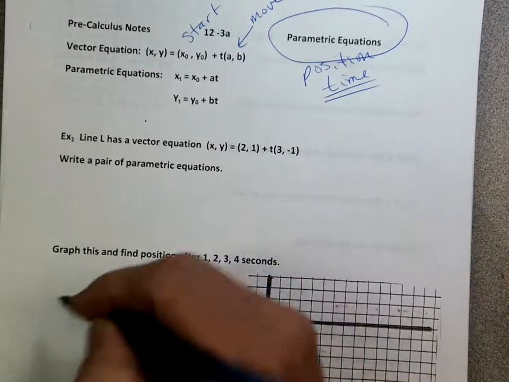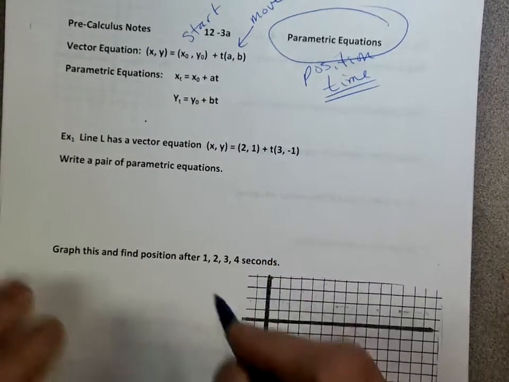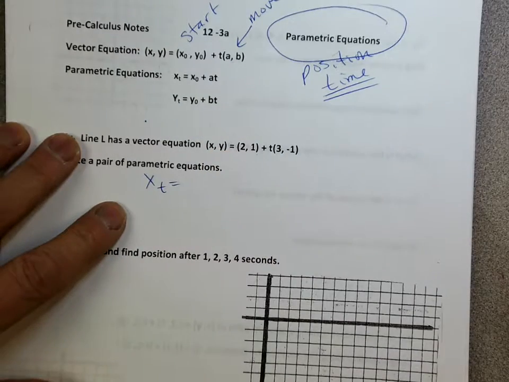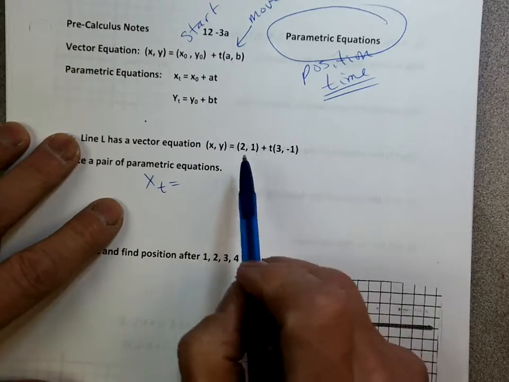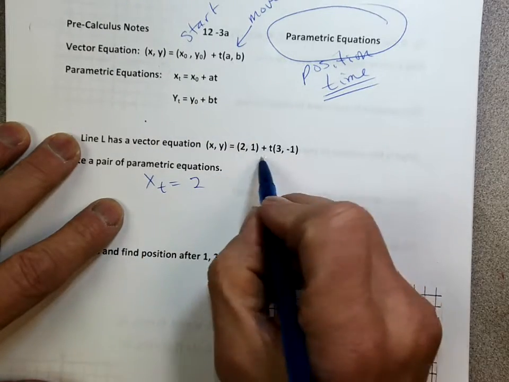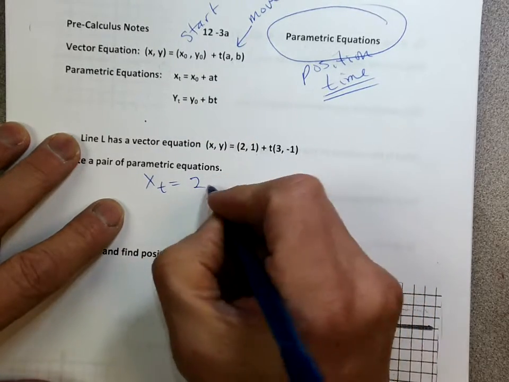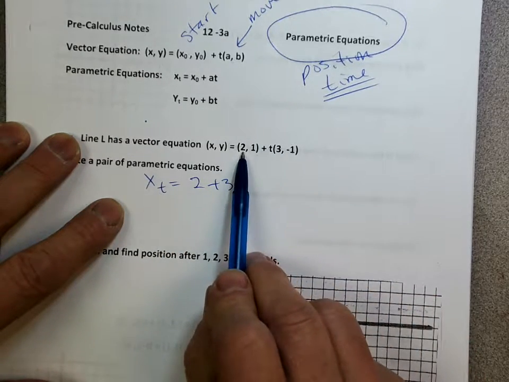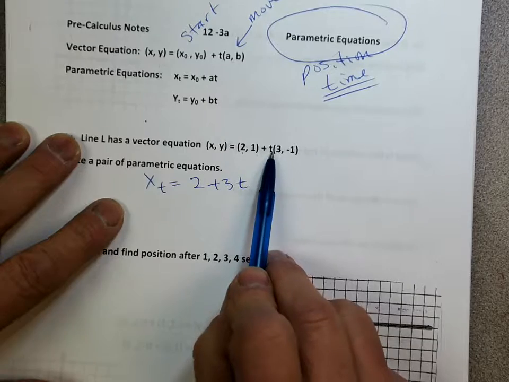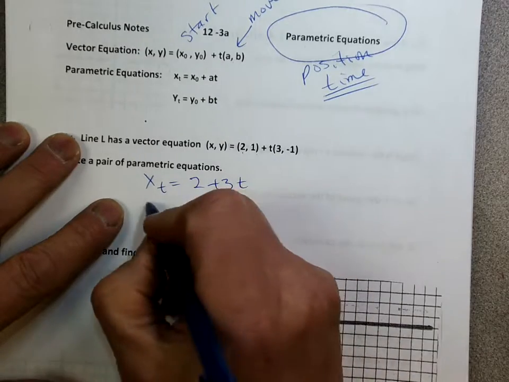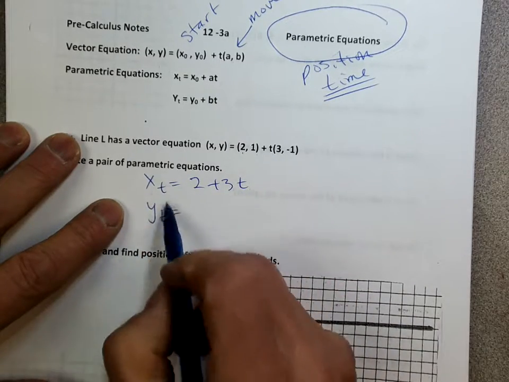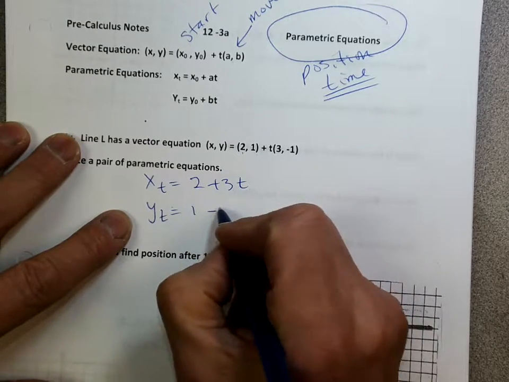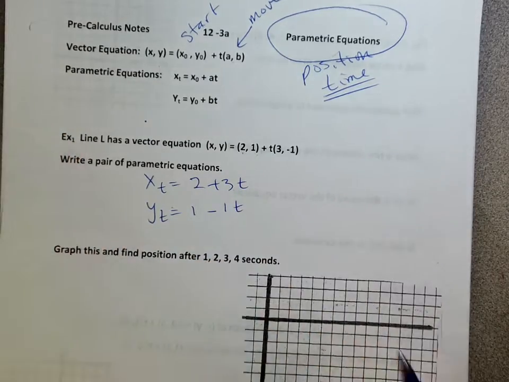So first of all, let's write this as a parametric equation. So we're going to go x of t equals, it's not hard, it's very simple. It is going to be 2 plus 3t. I just took the x value and then the 3 times the t, and then the y of t, which of t means time, is going to simply be 1 minus 1t. Okay, those are my parametric equations, all right?